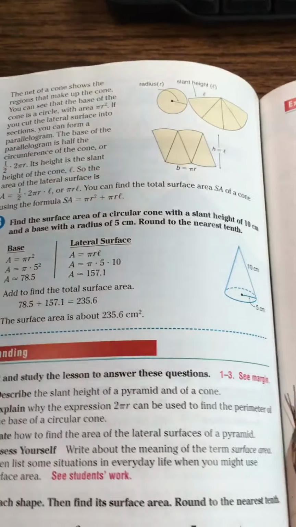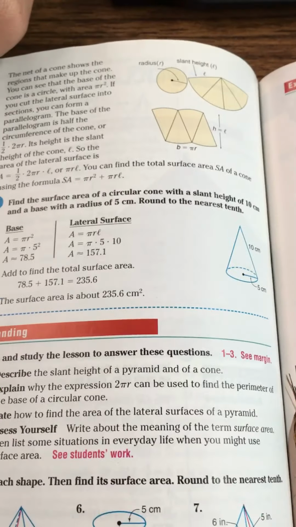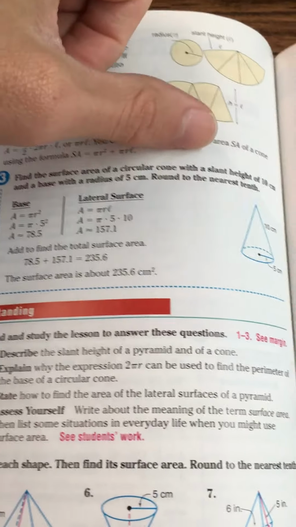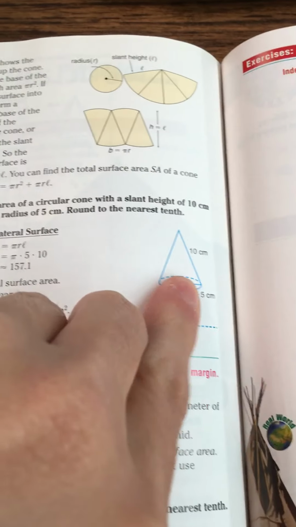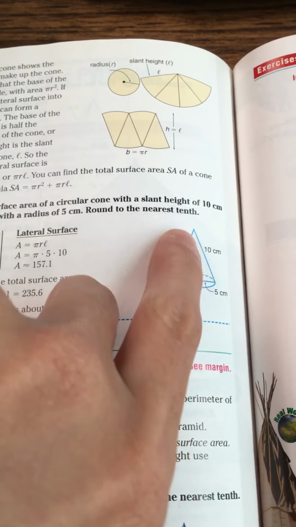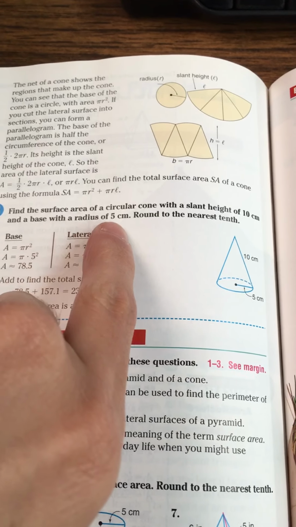Now, let's move on to example 3. I told you today we're finding pyramids and cones. Now we got to do a cone, okay? Find the surface area of the circular cone with a slant height of 10. That means you see how it's slanting down, slant height of 10, with a base with a radius of 5 centimeters.